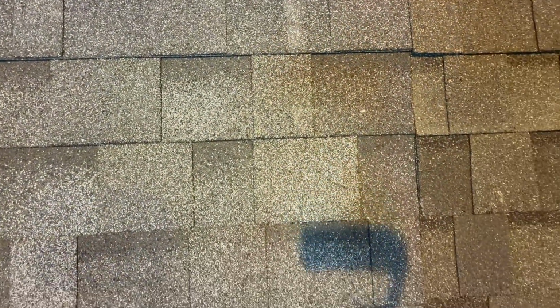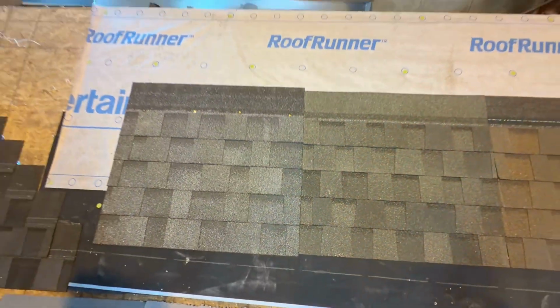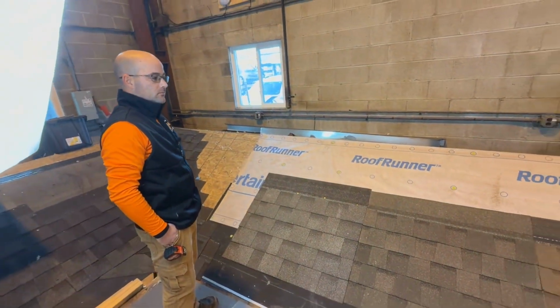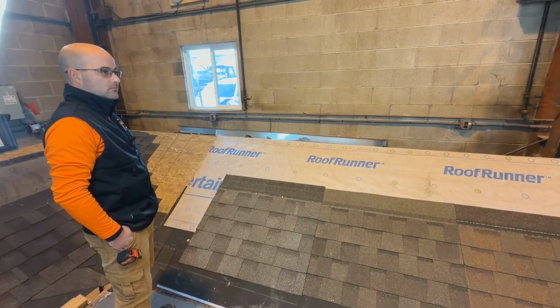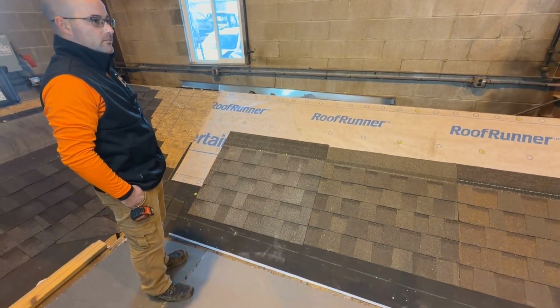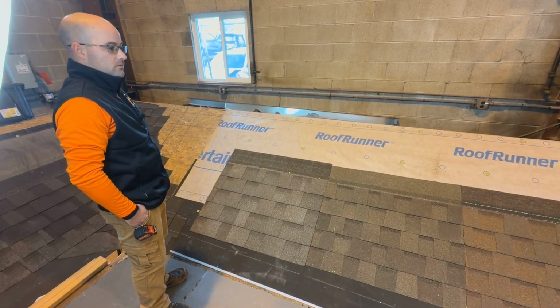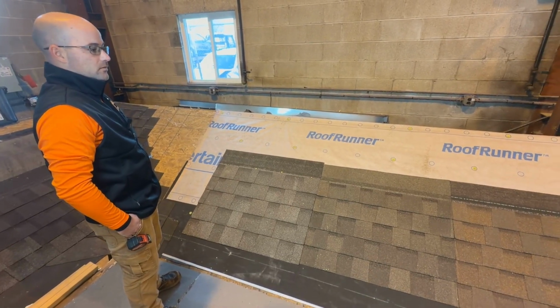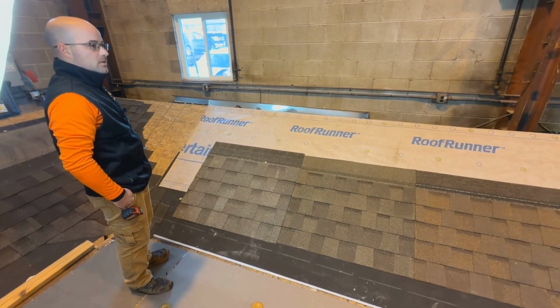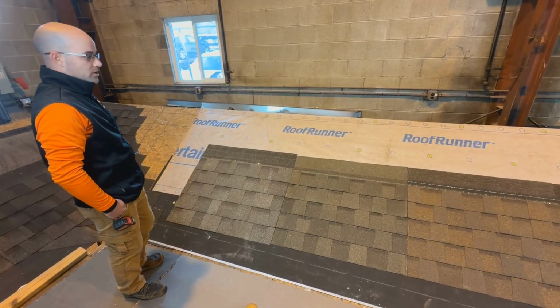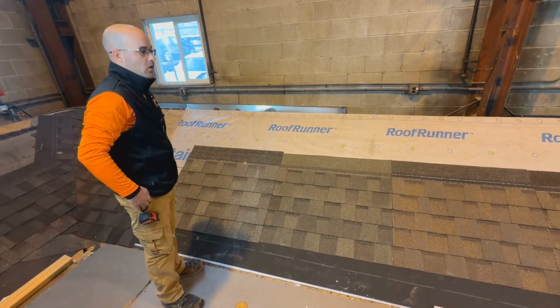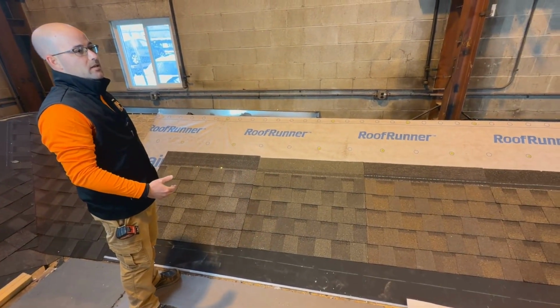So if I'm out in the field and I'm on a roof, between the measurement, the exposure, and the shadow line, I should have a pretty darn good idea of what shingle it is that I'm looking at. Is there any other indicator that I could use to help really seal in what the exact shingle I'm dealing with is? There is one very large key indicator. Now, you may not always be able to use this, depending.